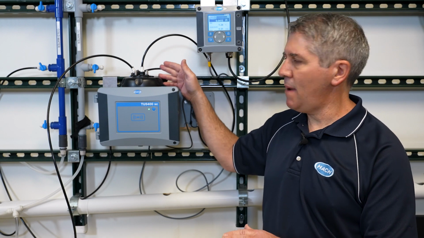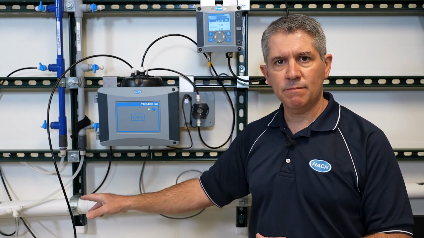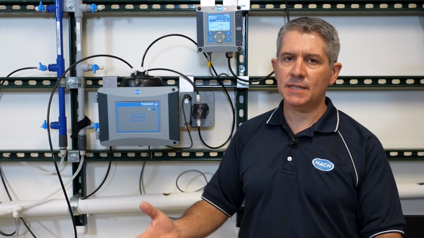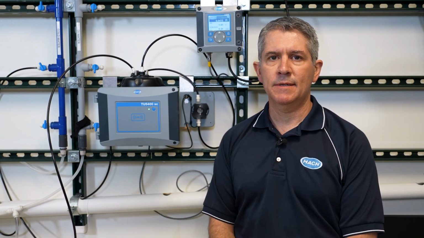So once it goes to the back pressure regulator, then it just goes straight to drain. And that's how you set this up to minimize the bubbles going into your turbidimeter.